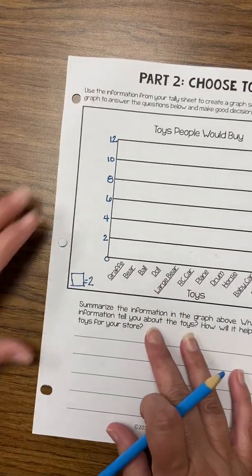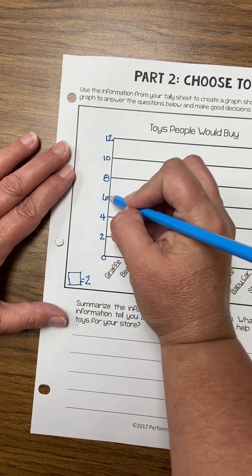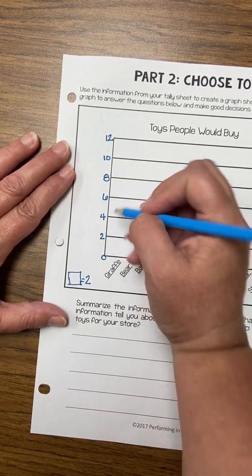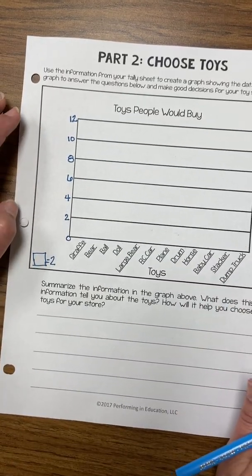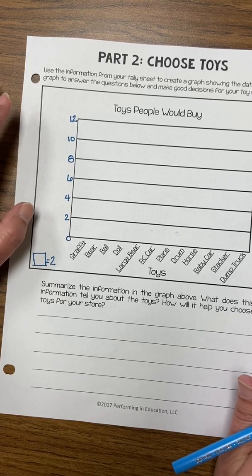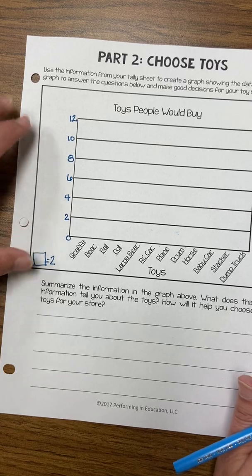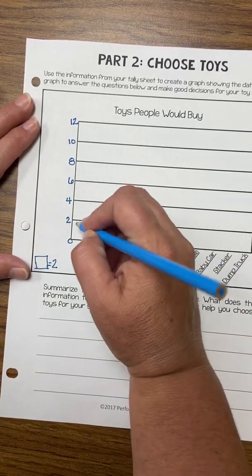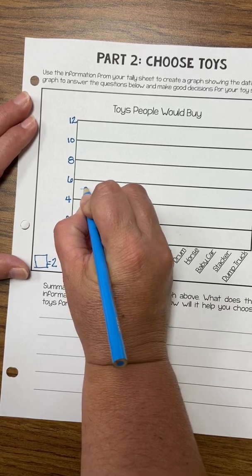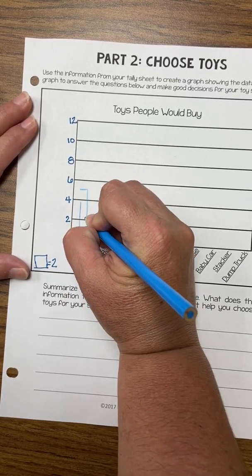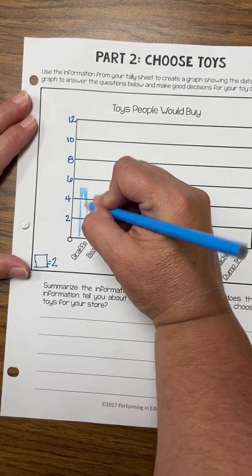That means my bar has to go up to 5. But look, it goes 2, 4, 6. So if I need 5, where is 5 going to be on this graph? Well, 5 comes in the middle of 4 and 6. So I'm going to go halfway between 4 and 6 to represent 5, and I'm just going to create my bar.